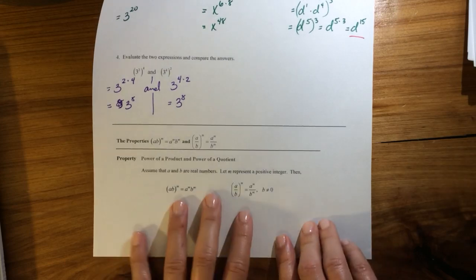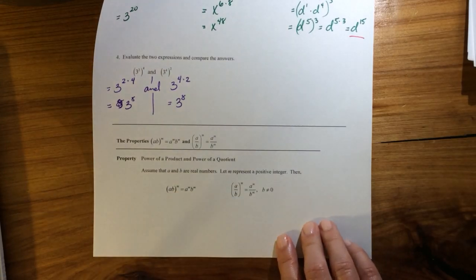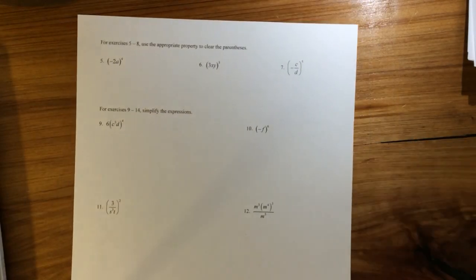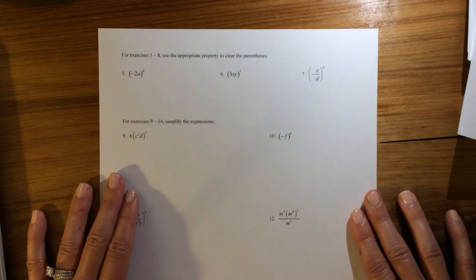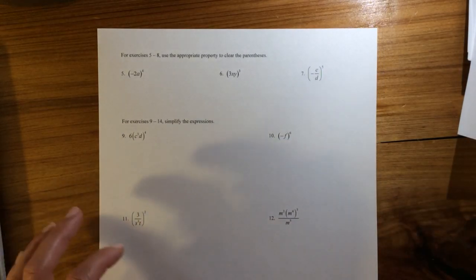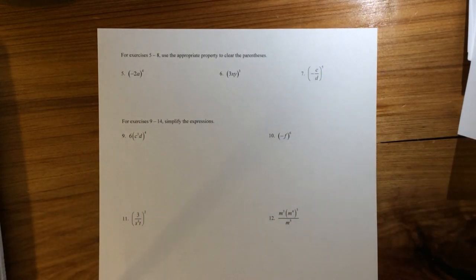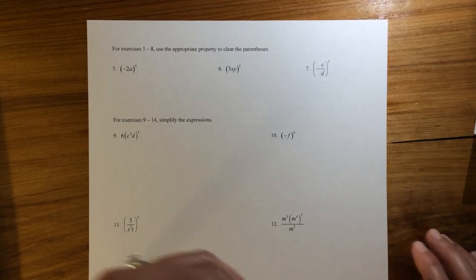So we're going to work on some examples. I want you to pause the video and give it a whirl. Press play when you are ready.